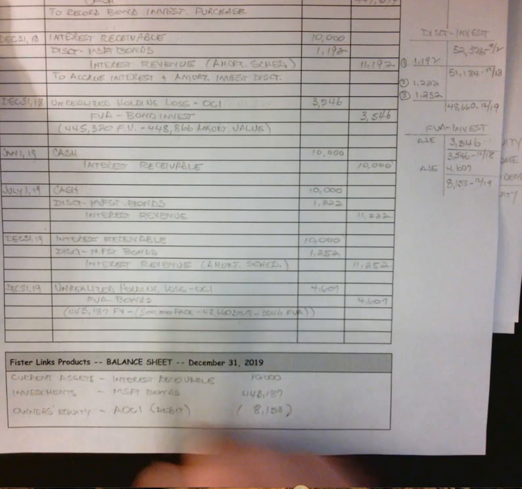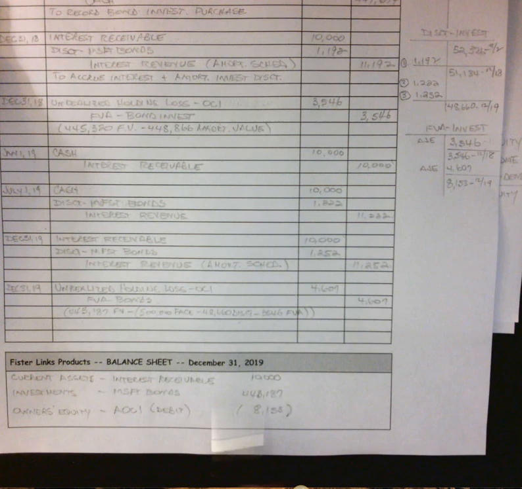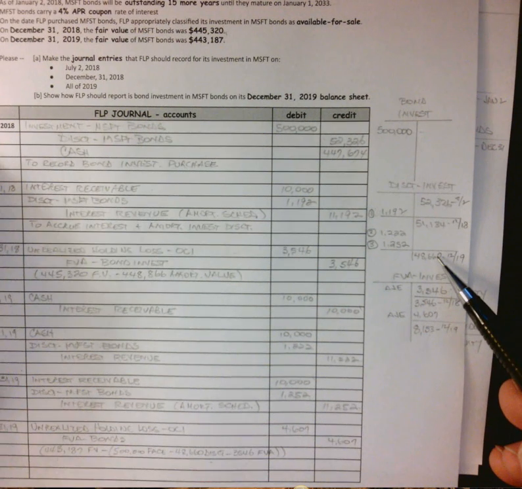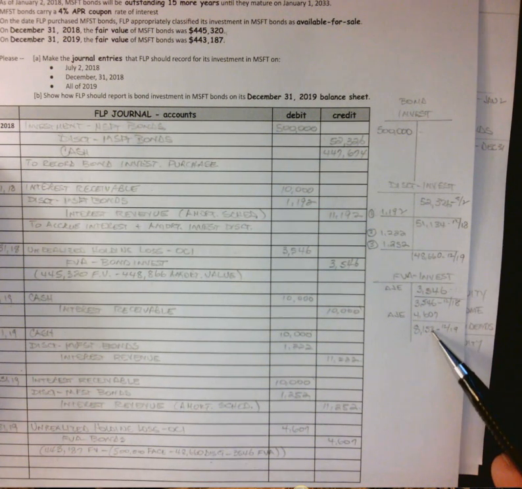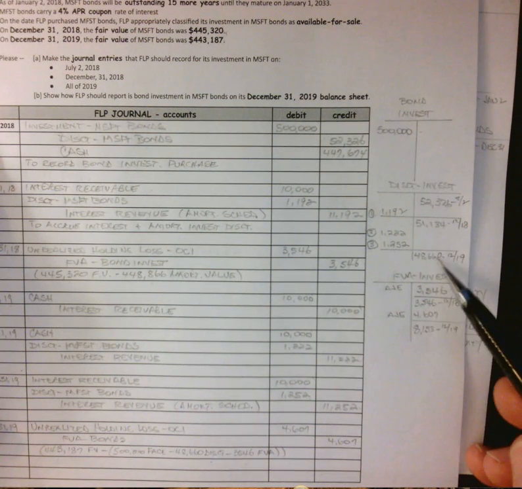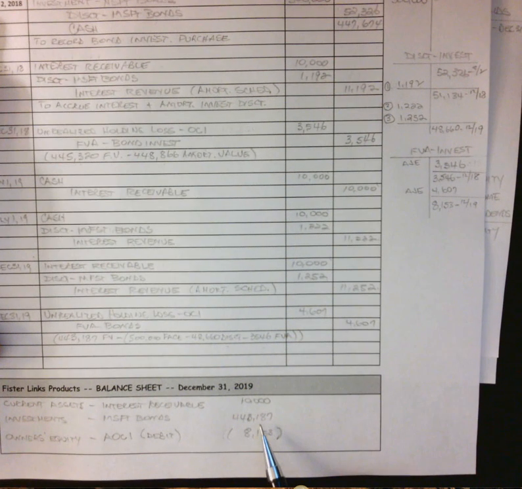We still have a receivable balance at 12/31/19 of $10,000, so that would be a current asset accounts receivable. The investment of the bonds, the net of the bond investment account, the amortized balance and the discount, and the fair value adjustment, subtracting or taking the $500,000 and subtracting the discount and the fair value allowance gives us the total fair value, $443,187. That would be shown under the long-term investments on the balance sheet.